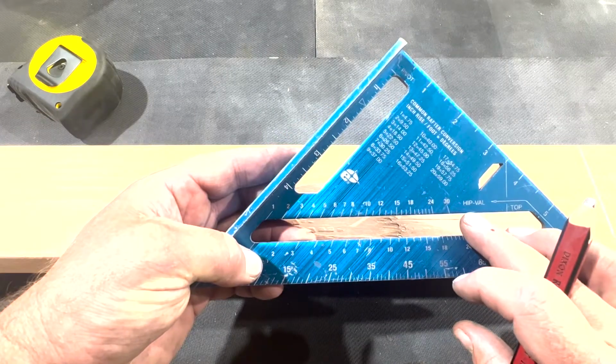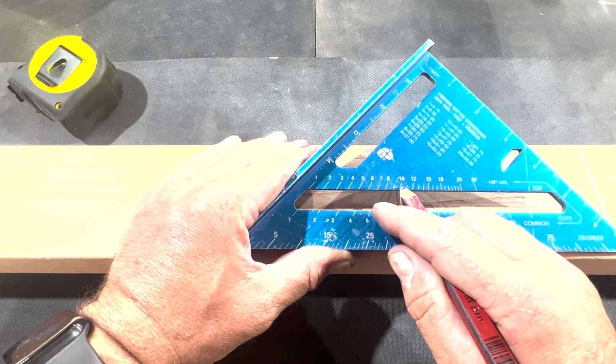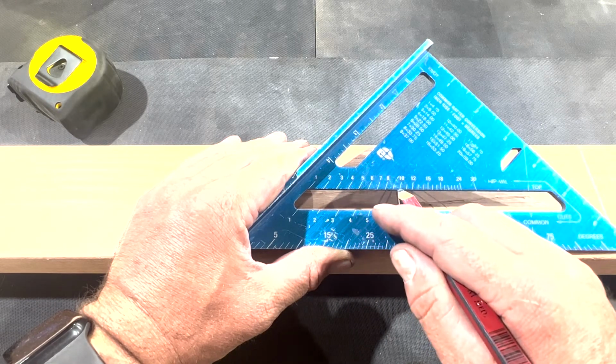You also have hip and valley cuts, and these are all the different pitches of the roof. So if you have a 10/12 roof that you need a hip and valley rafter for, you'd use the 10 there, like so.